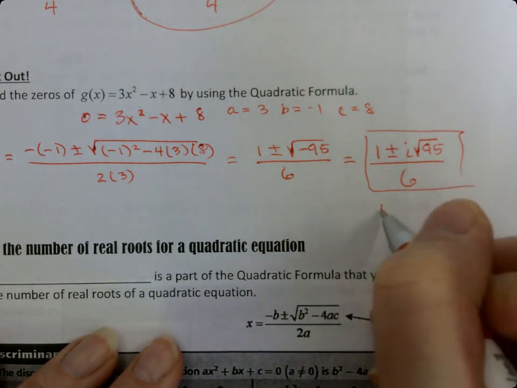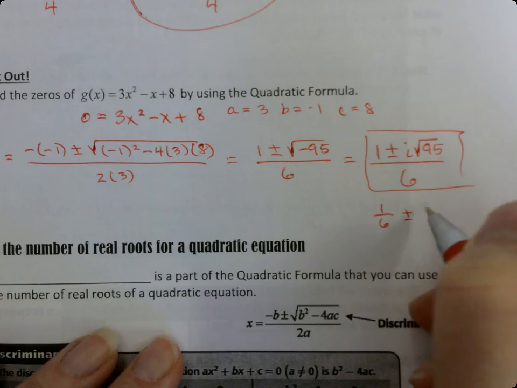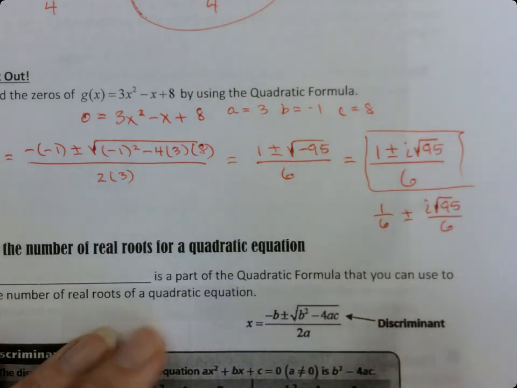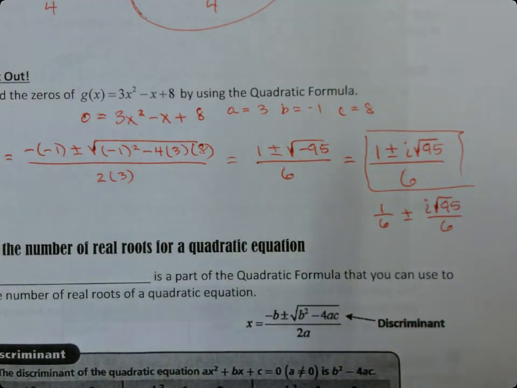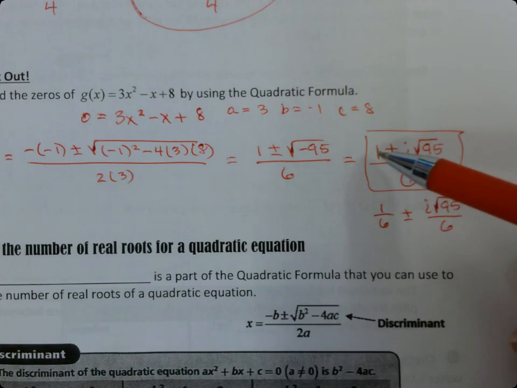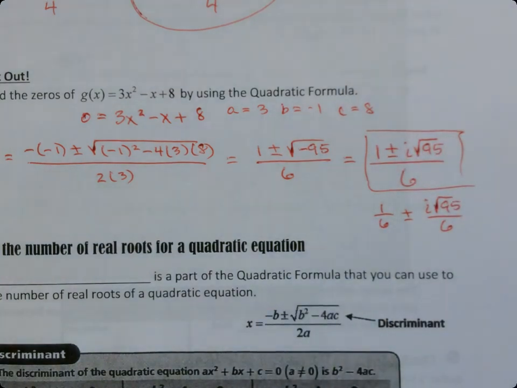Now, you might also see the answer written as 1/6 plus or minus i square root of 95 over 6. I don't need to break it down that way, but that is the equivalent answer. But that's why I can't reduce. Like if this was a 2 and a 6, I can't reduce that because a 6 belongs to both of these. Okay, now we're going to change gears, and we're going to talk about something called the discriminant.